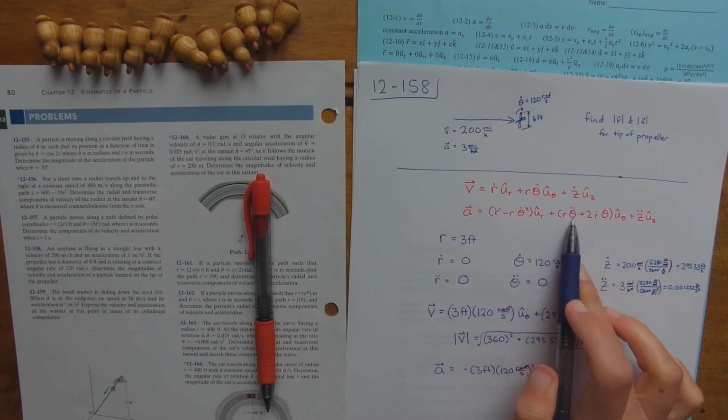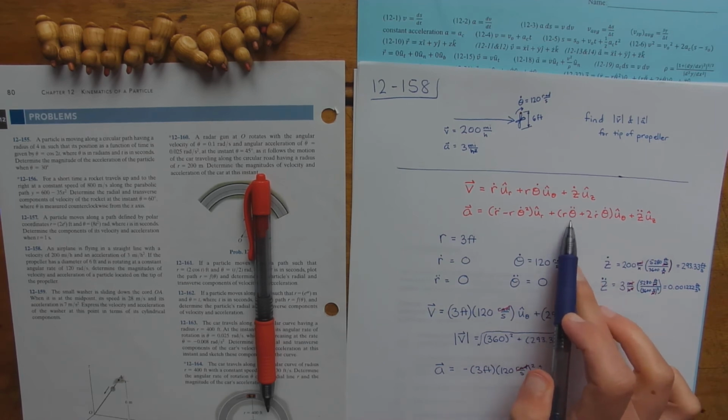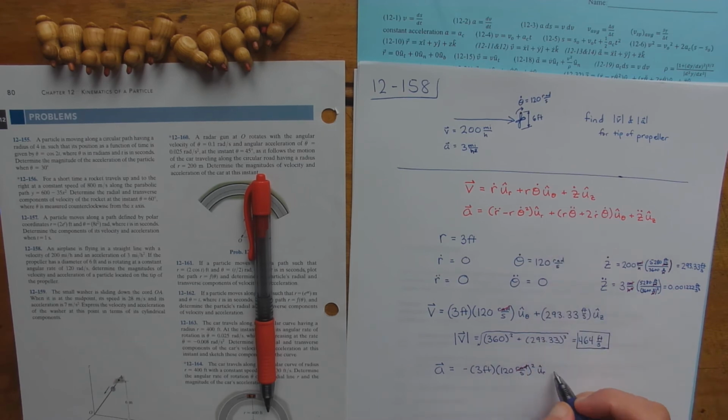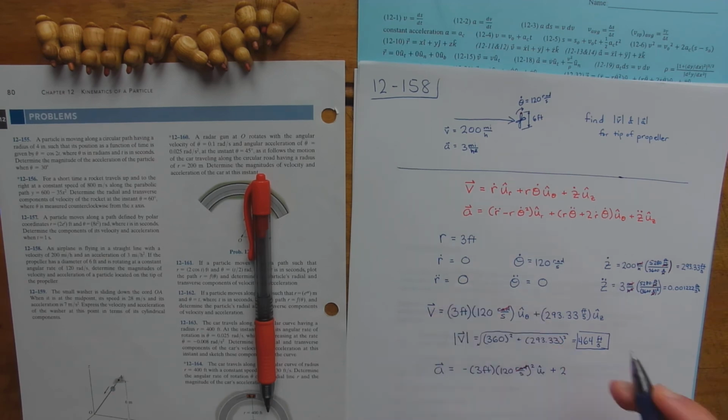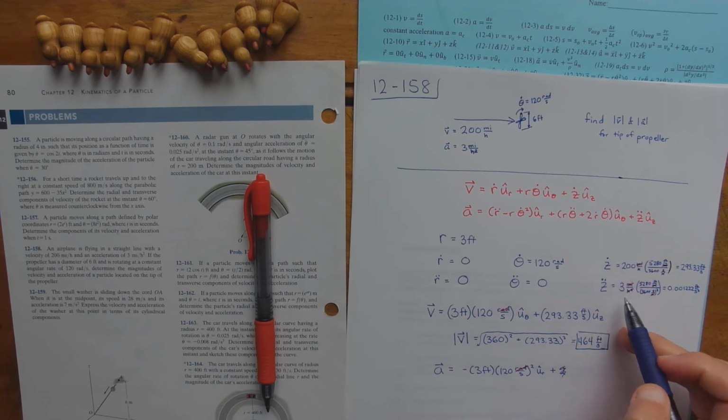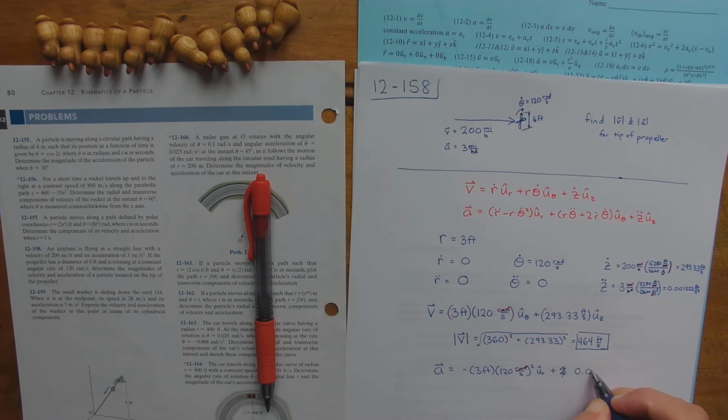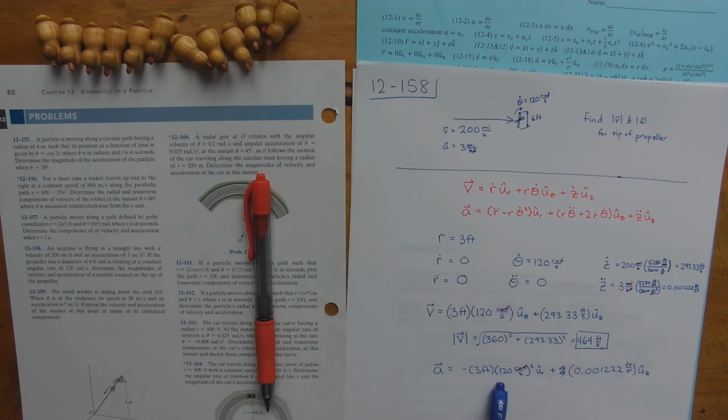Now I have r times theta double dot. Theta double dot is 0, so that first term is 0. I'm not going to write it, but you can if it helps you to keep track of things. Plus 2 times r dot, which is 0, so the whole thing is 0, so there's no transverse component for the acceleration. So I'll just leave that out also. Then I have z double dot, which is 0.001222 feet per second squared, and that is the z component for the acceleration. So this is in feet per second squared, this is in feet per second squared.